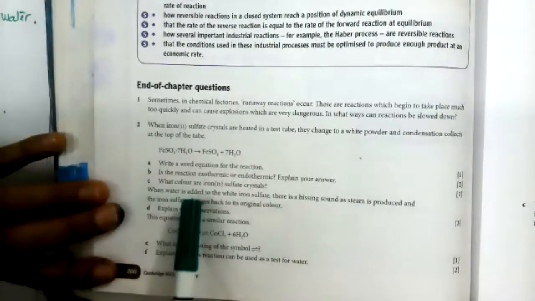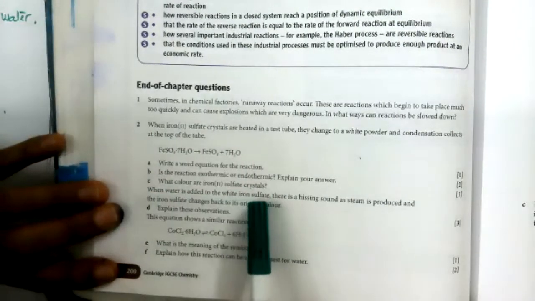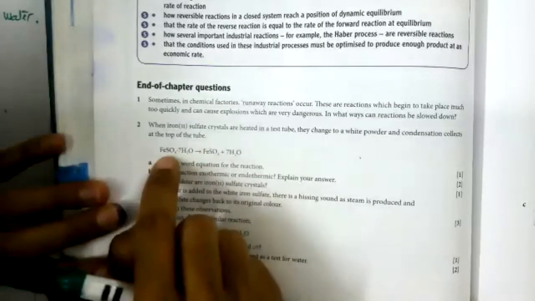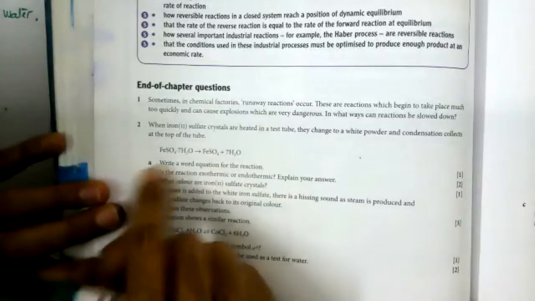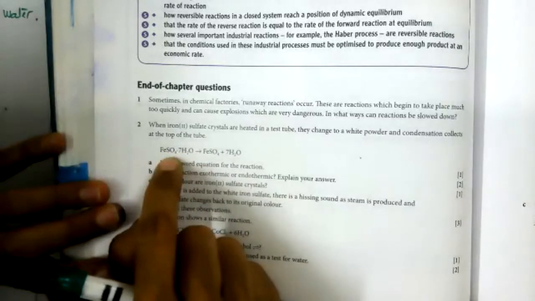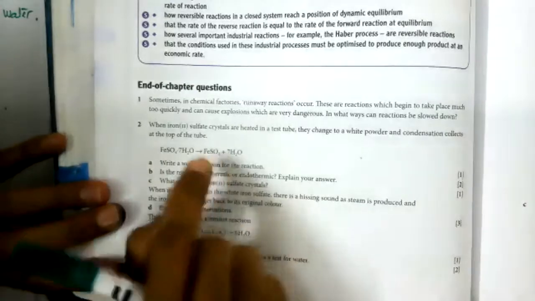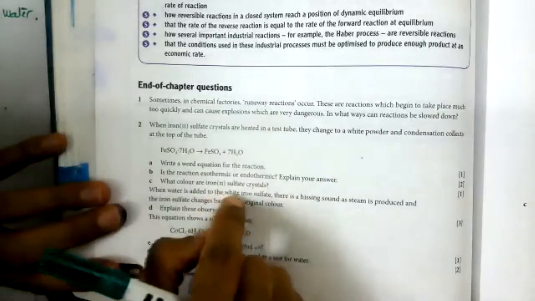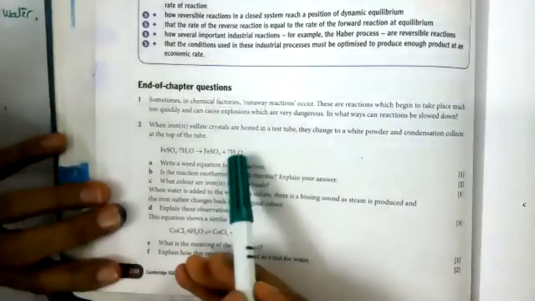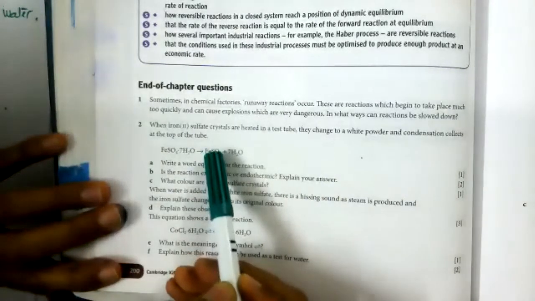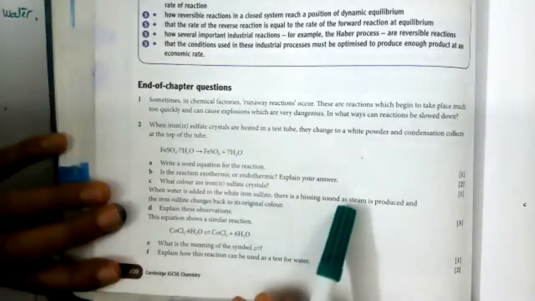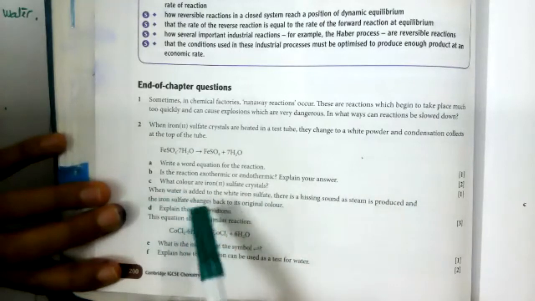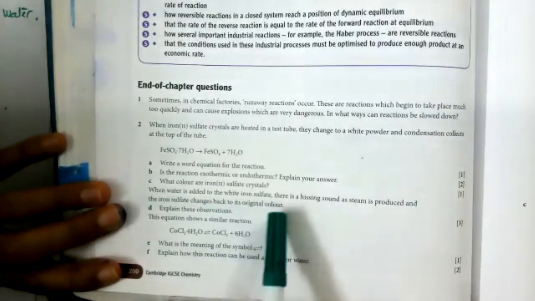When water is added to the white iron sulfate. So this is white. Anhydrous powder is white. This is pale green. These are hydrated crystals. This is pale green, and this is white powder. Now, when water is added to the white iron sulfate, there is a hissing sound as steam is produced, and the iron sulfate changes back to its original color.